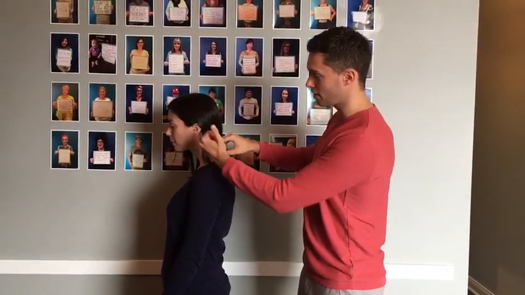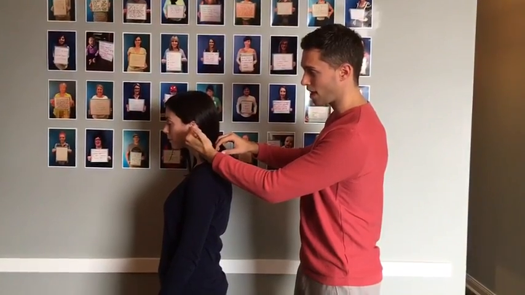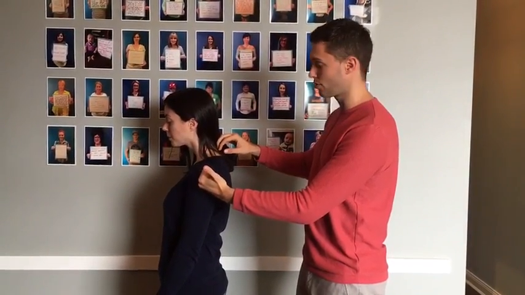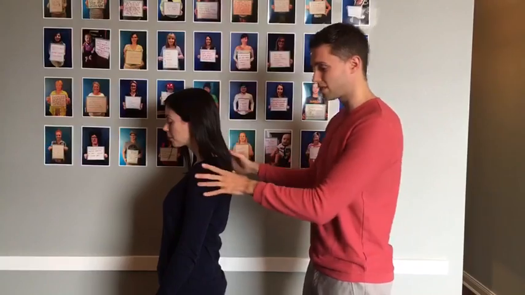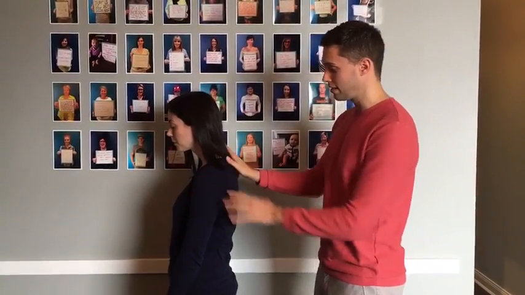So what you're looking for here, does that center of the ear track forward relative to the center of the shoulder, okay? And we see that happen. Oftentimes the shoulders become a little rounded, and this part of the spine begins to bow out as well, okay?